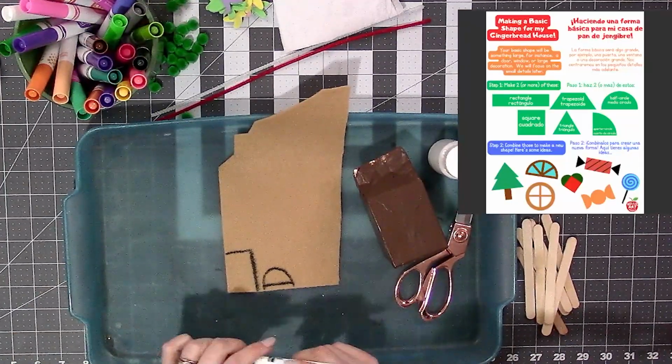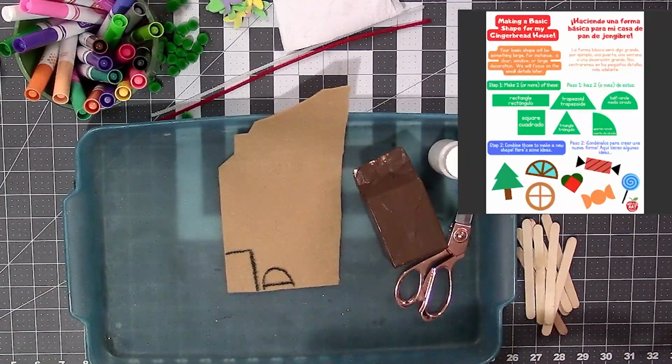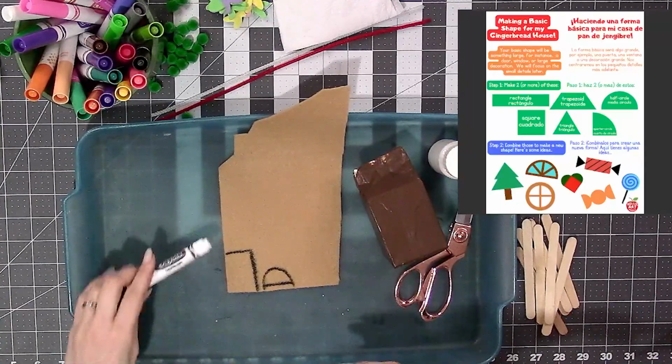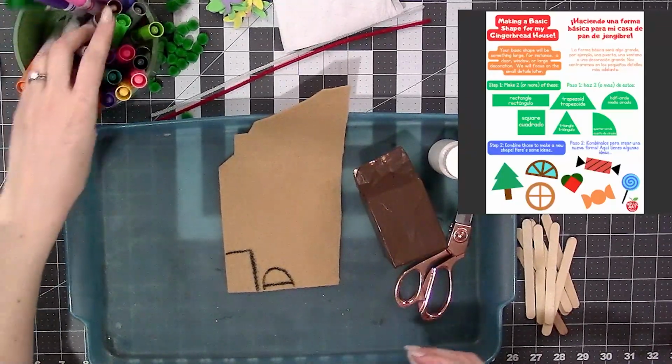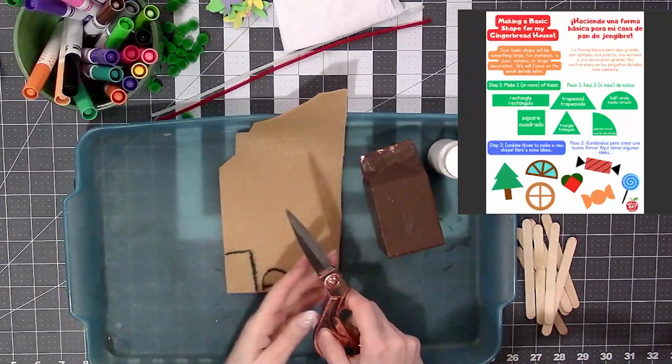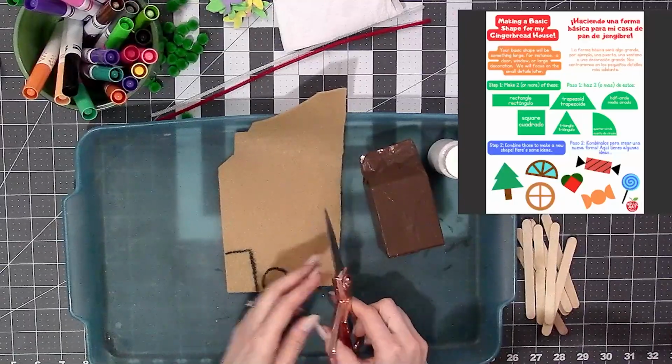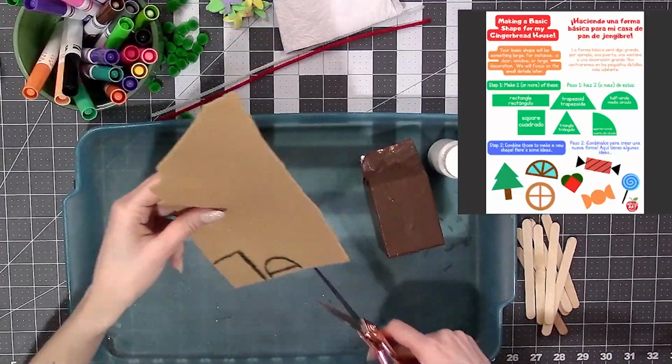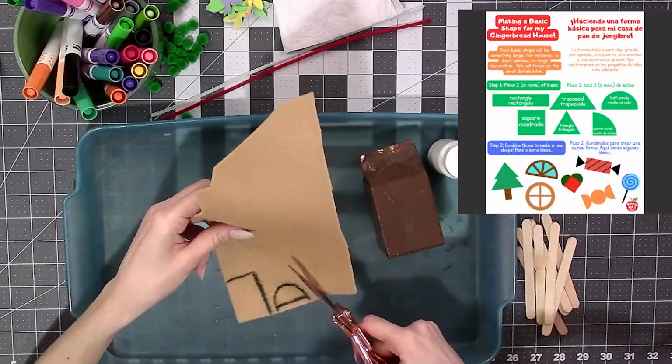And if you needed to make some more shapes for your idea, then you can do that. All right. If you are the puppy dog, you can get out the scissors. And now let's free our shapes.